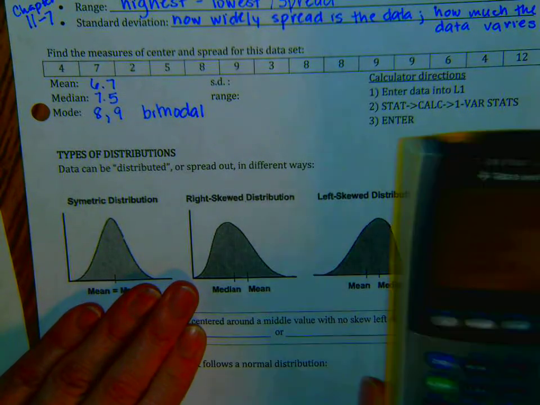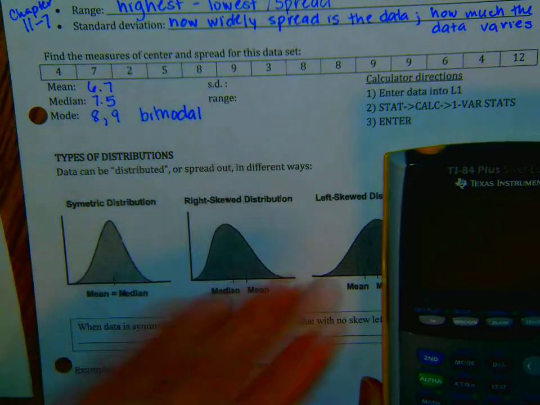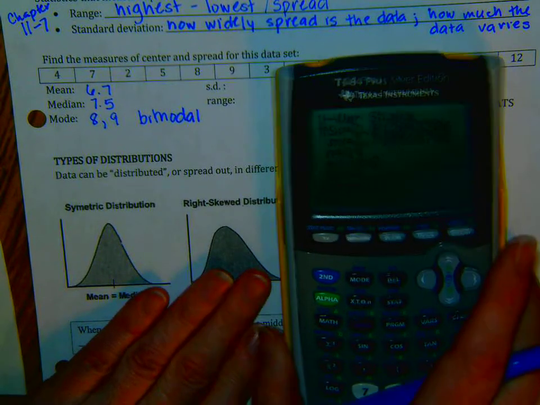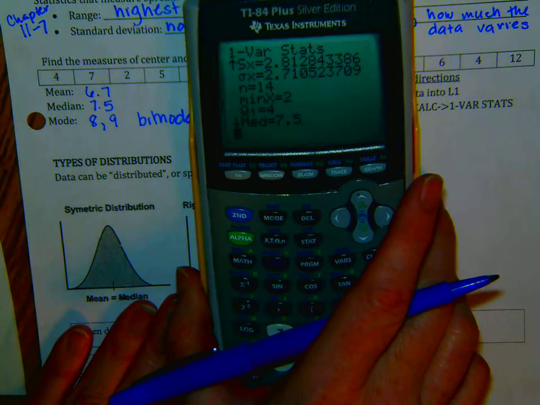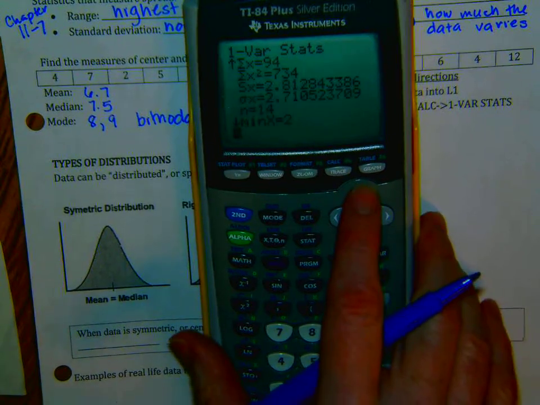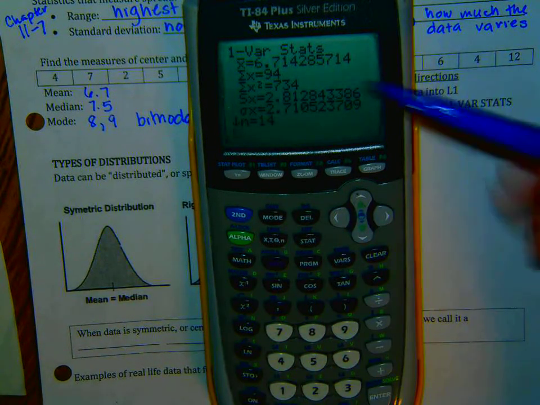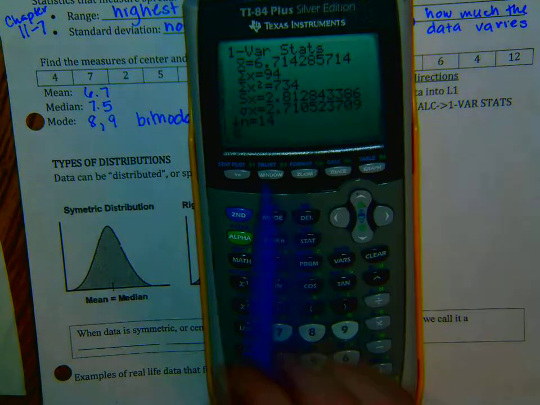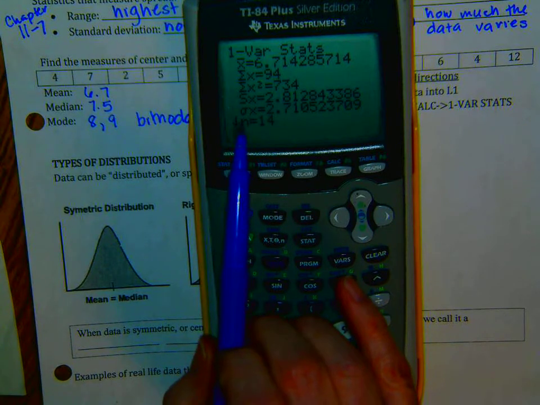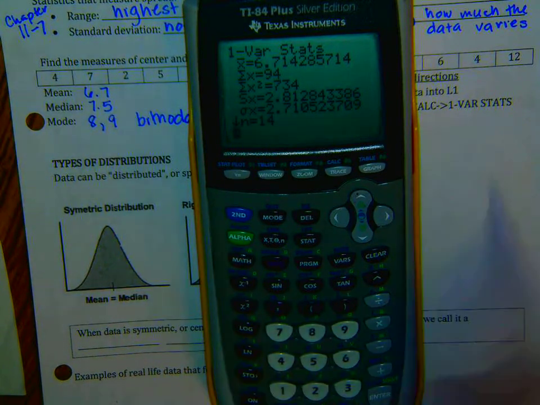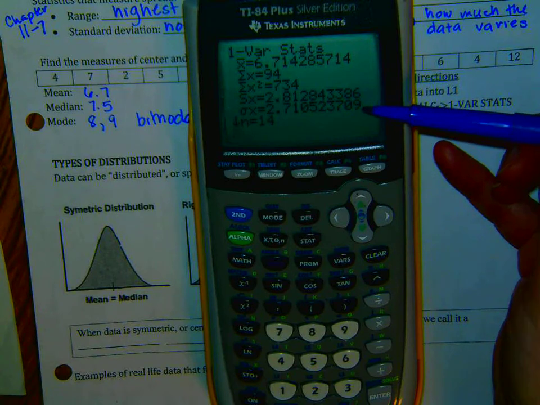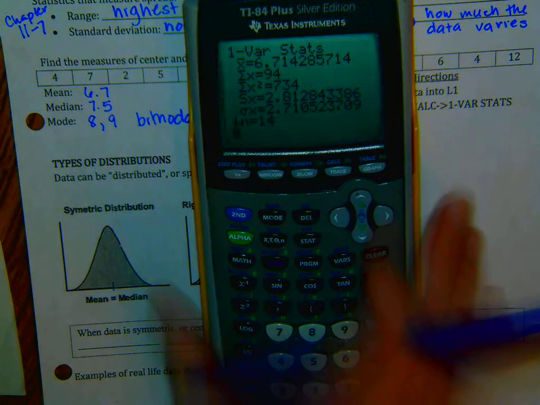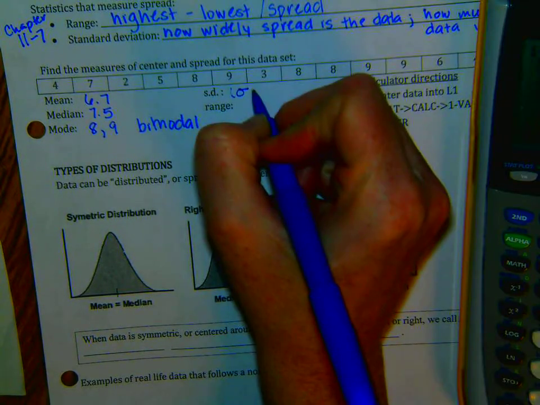Now standard deviation. SD stands for standard deviation, and let's look at our calculator. So scrolling up, okay. Standard deviation, you see this right here, this sigma x. There is our standard deviation. I'm going to put sigma x.